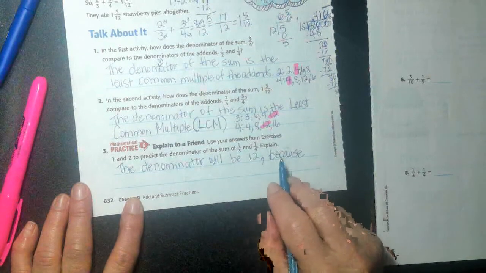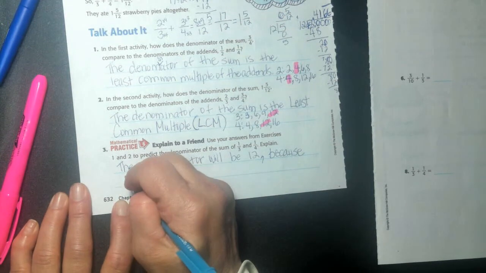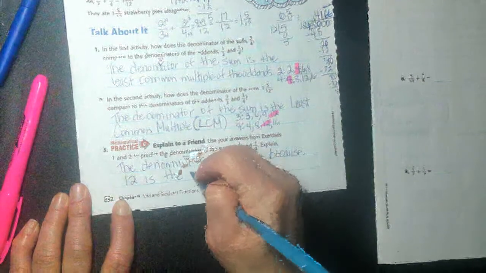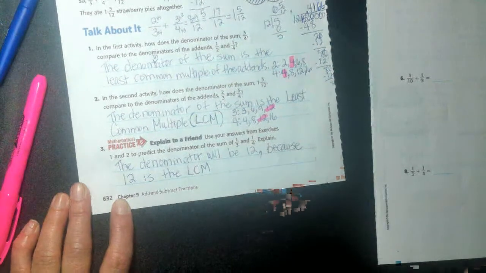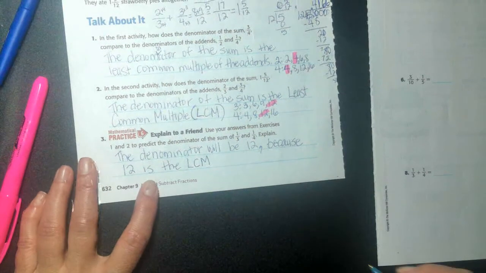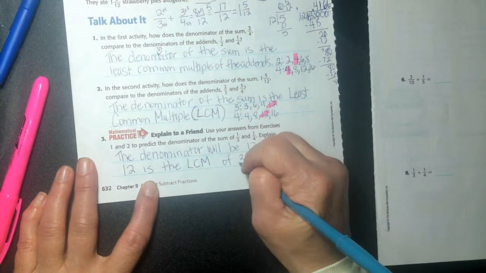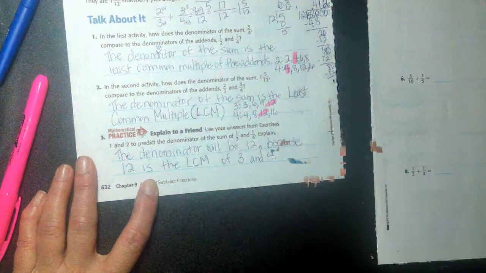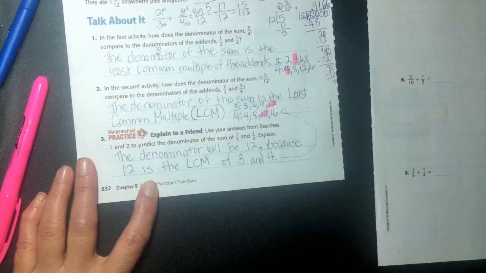It's spelled right, C-A-U-S-E. It's a funky spelling. Because 12 is the, let's put our little abbreviation, right? That's why they do it, because math people are lazy with words. They just want to do numbers. They don't want to write out words. Is the LCM, the lowest common multiple, of 3 and 4. Period. The end. I just did it right here, so I could go see over there.